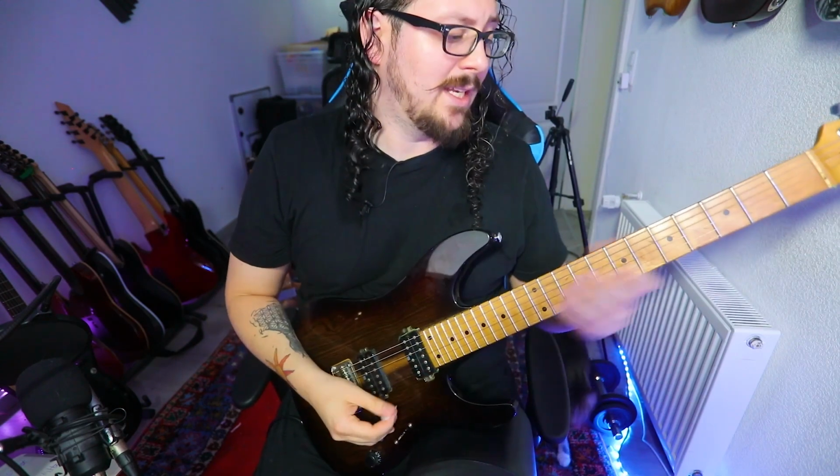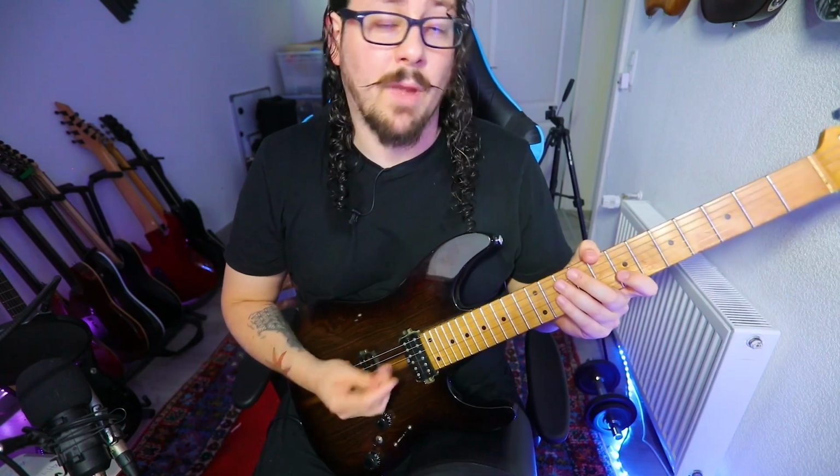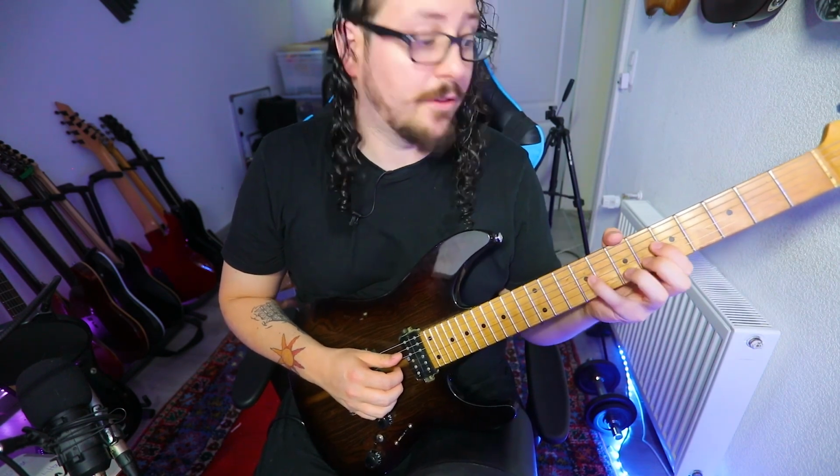All right, we are playing this lick over an E7 sound, E dominant 7. Maybe combined with the flat 9, which gives us a little bit more of this Phrygian dominant kind of sound.